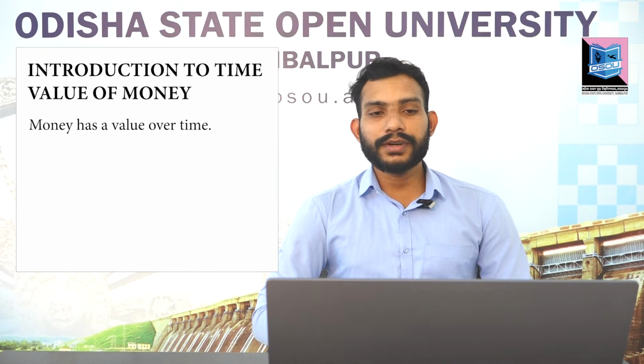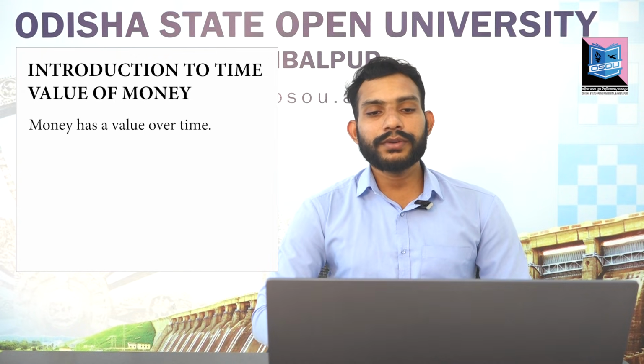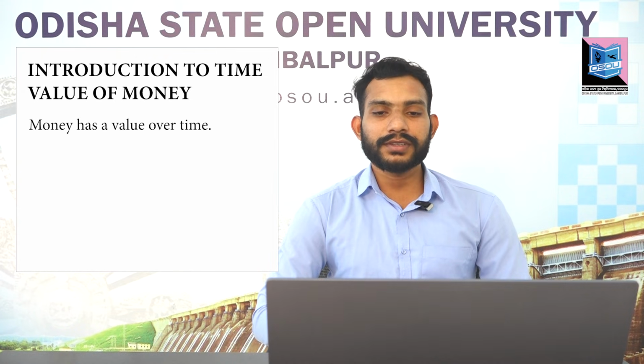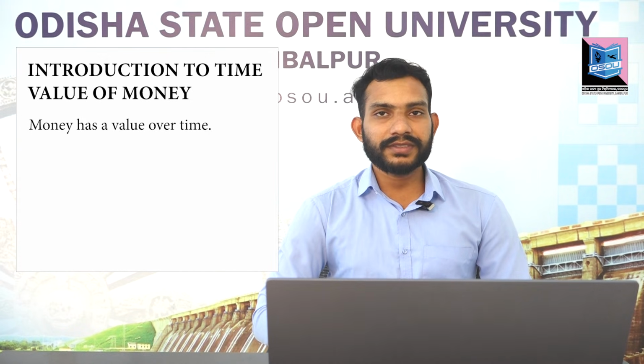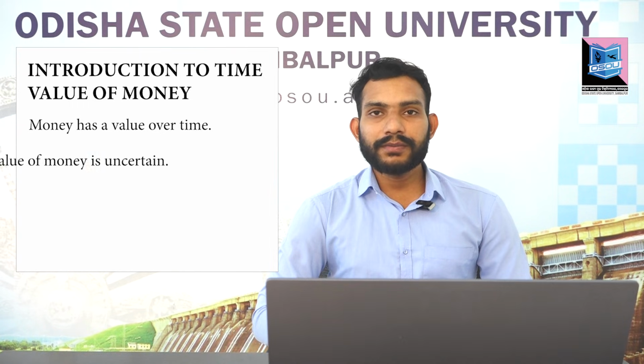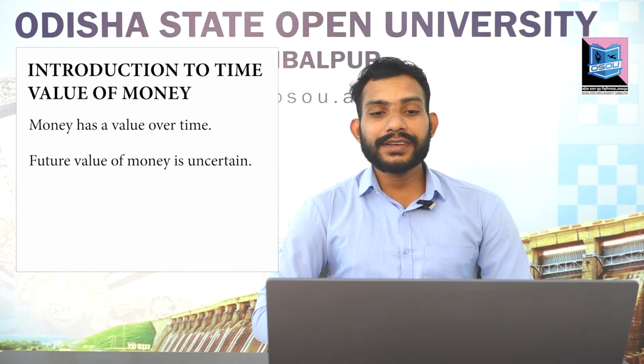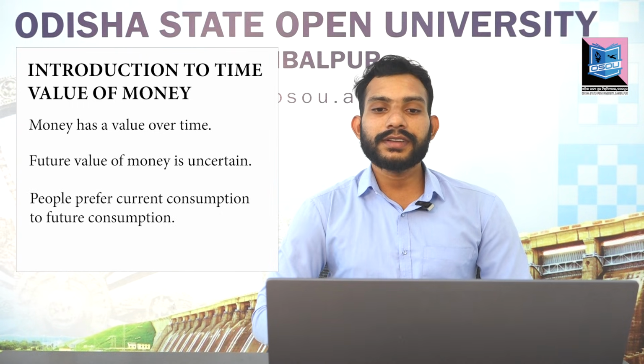Money has a value over time, meaning a rupee today is worth more than in the future. This is because money today can be invested, earn interest, or be used for immediate consumption. However, the future value of money is uncertain. Inflation, changes in interest rates, or other economic factors can affect the value of money, the purchasing power of money. So, financial decisions must account for this uncertainty.